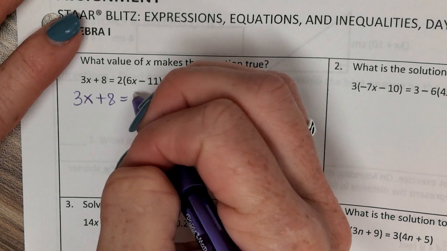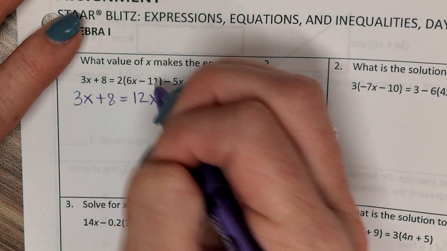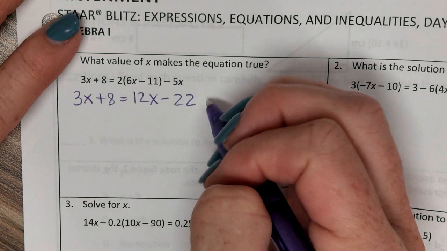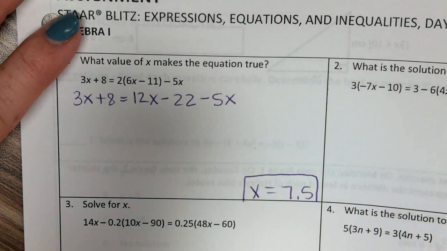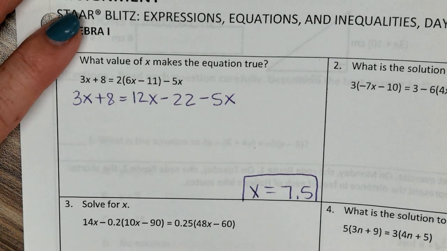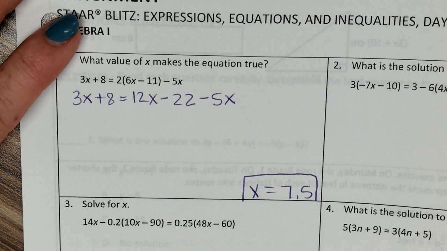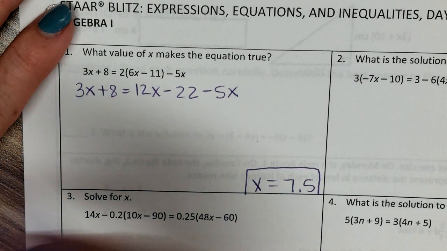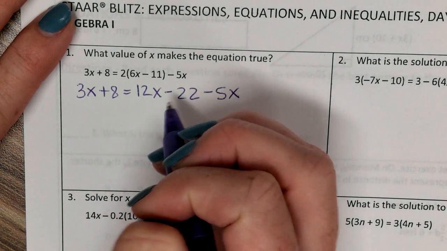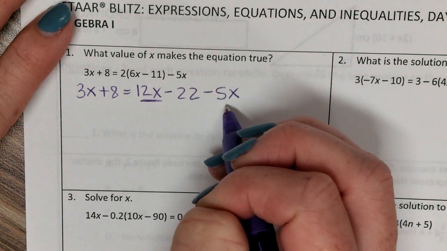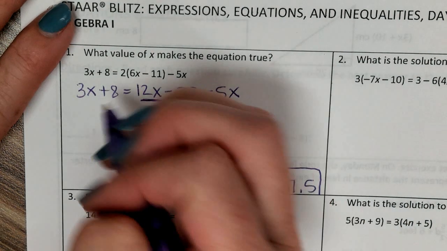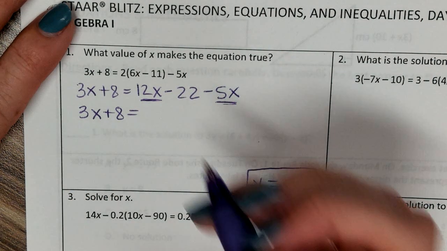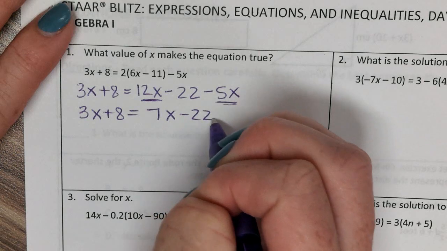So 2 times 6x is 12x. And 2 times negative 11 is negative 22. And then the minus 5x just gets written at the end. Okay, what's the next thing I would do? Combine like terms. So this side, everything's combined that can be combined. But over here, I can do the 12x minus the 5x. So I would have 3x plus 8. And what is 12x minus 5x? 7x minus 22.